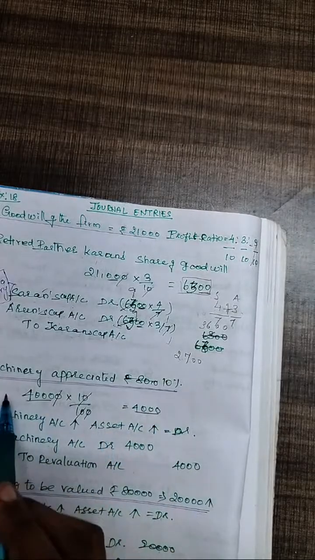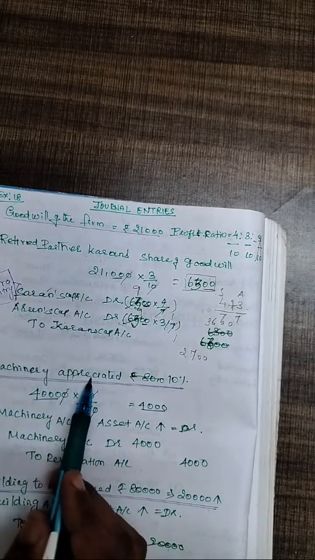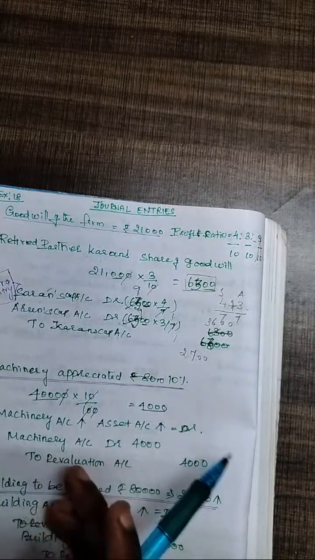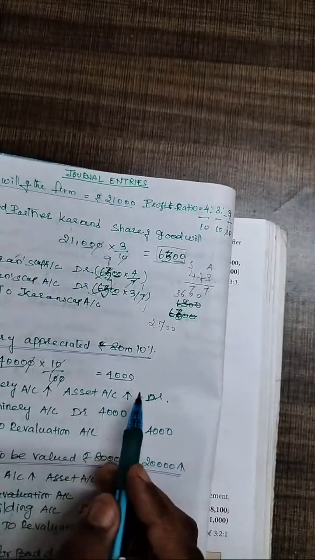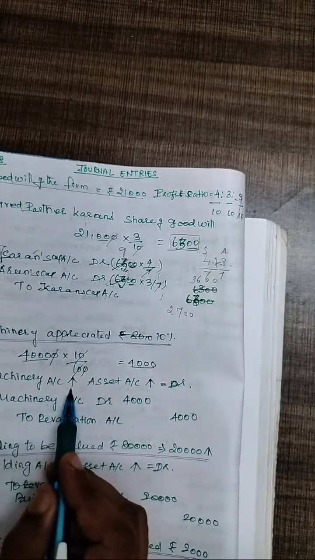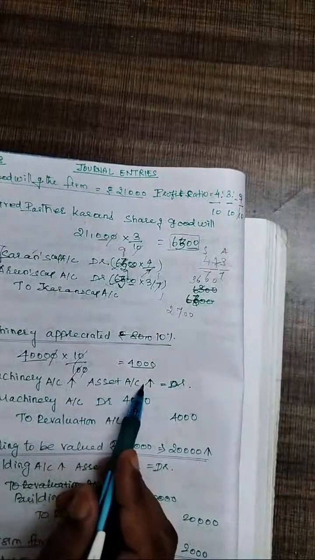What they have given in the adjustment is that machinery is to be appreciated 10%. Machinery value appreciated 10% means machinery value is increased. If the machinery value increases, the asset value also increases.